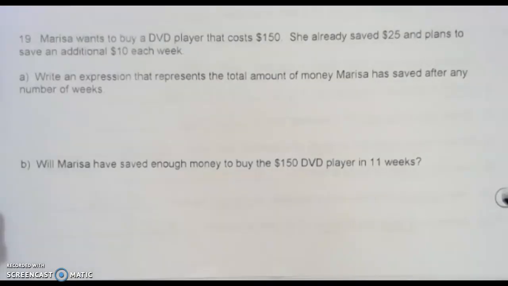In example 19, we're told that Marissa wants to buy a DVD player that costs $150. She already saved $25 and plans to save an additional $10 each week. So in part A, we're going to write an expression that represents the total amount of money Marissa has saved after any number of weeks.